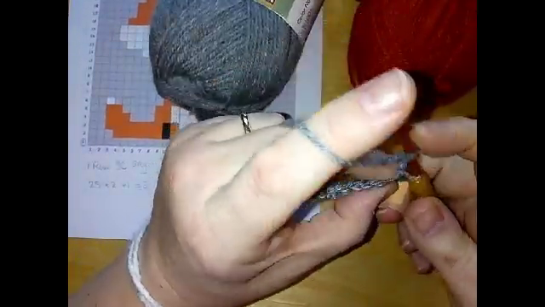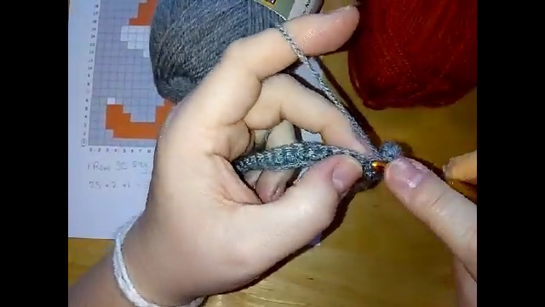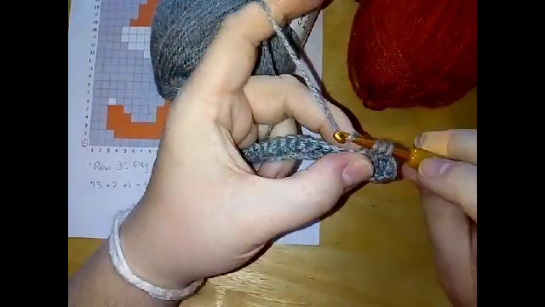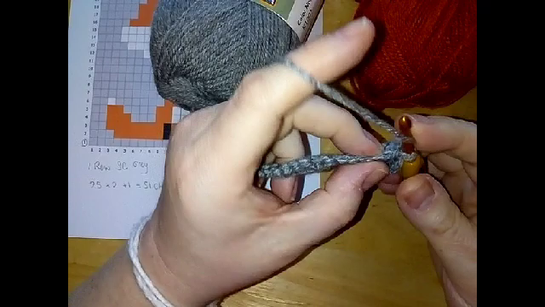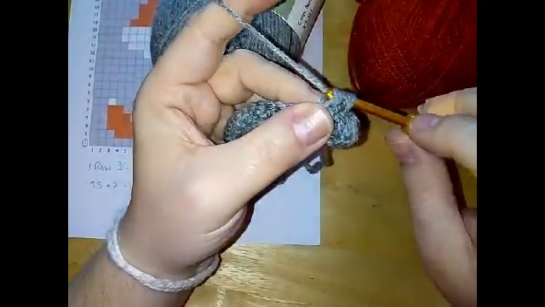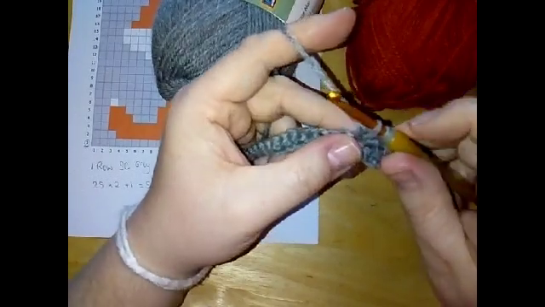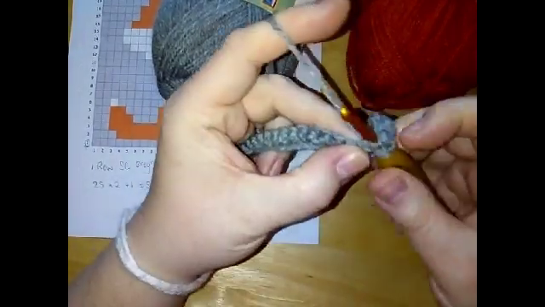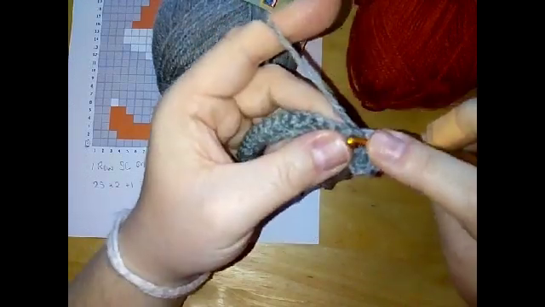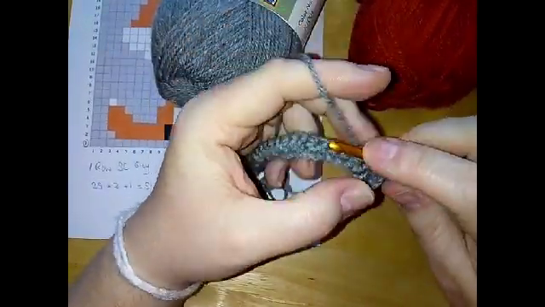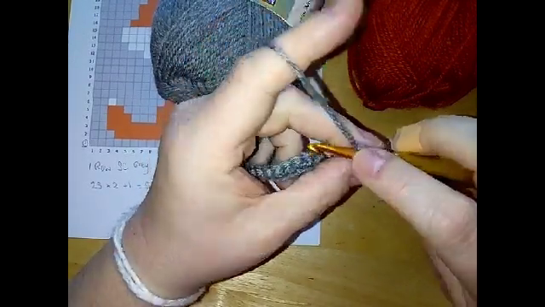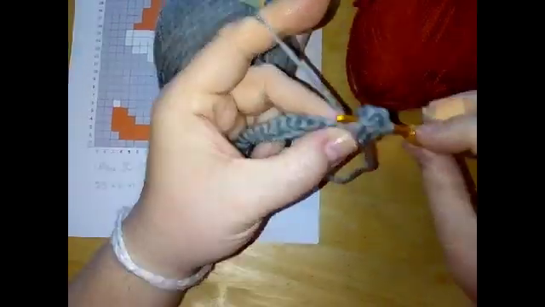So in the next one, yarn over, insert into the next stitch, yarn over, pull through, yarn over, pull through 2, and a second time just yarn over, pull through 2, leaving that last loop on the hook, and again. We've now got 4 loops, so each time as if you're doing a double crochet, but just doing that first yarn over, pull through 2, and again.